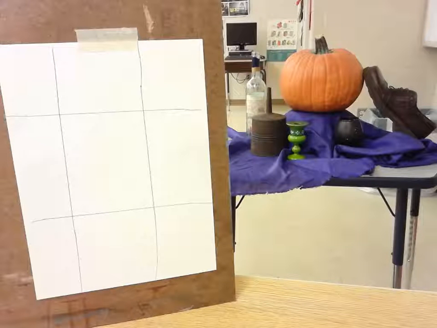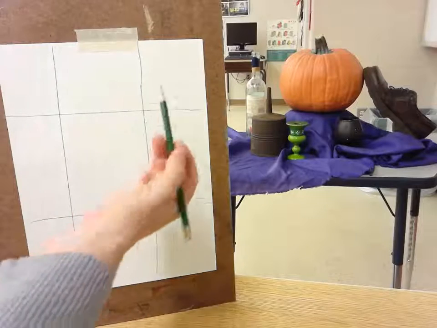So what I did on my drawing paper first was I drew my 9 boxes, my rule of thirds, just to help me out. All right, so now I am going to make sure that I am sitting directly in front of my still life, because remember, we always draw from observation. The first thing I'm going to think about drawing is I'm thinking I want to draw the pumpkin first. So I am actually going to draw the height of the pumpkin. I'm just going to put some markers on my paper.